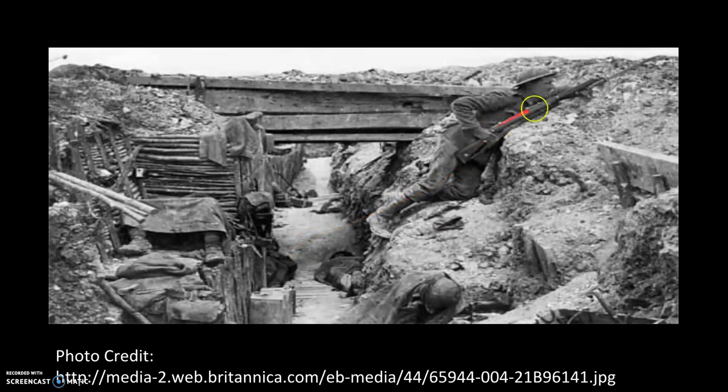Here's a picture of this guy. He's up here. He's got his rifle. He's probably trying to shoot somebody on the other side of the trench. Another good picture of what the inside of a trench looks like.